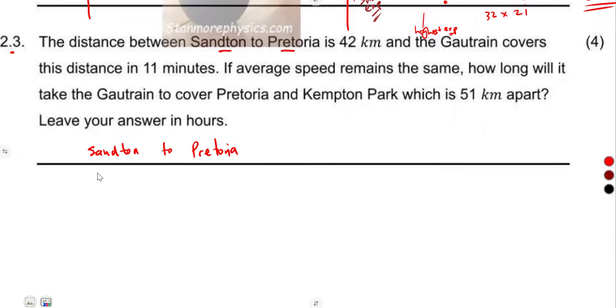The distance is given as 42 kilometers, and the train that is moving there covers this distance in 11 minutes. We are given the time in minutes, so we must express it in hours. Since the distance is in kilometers, simply divide by 60. Your answer will be in hours.